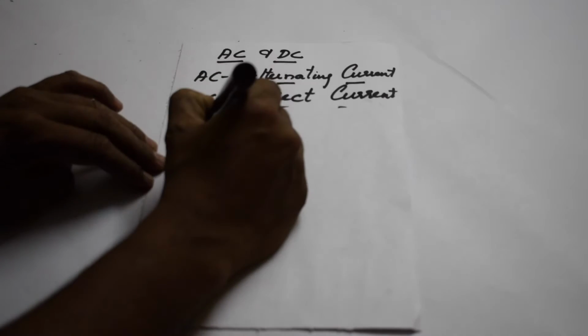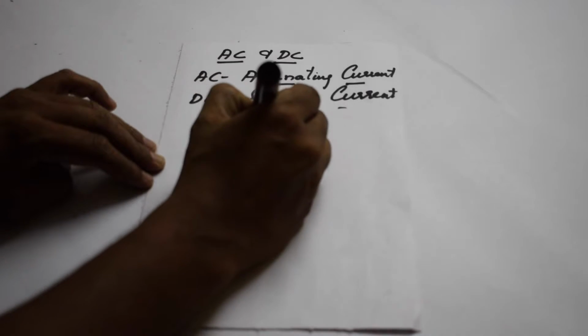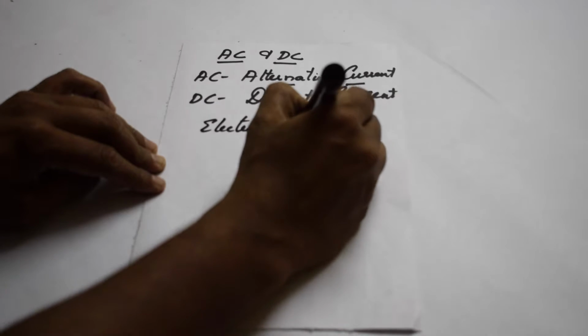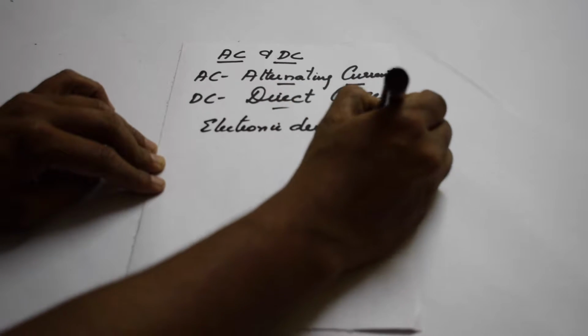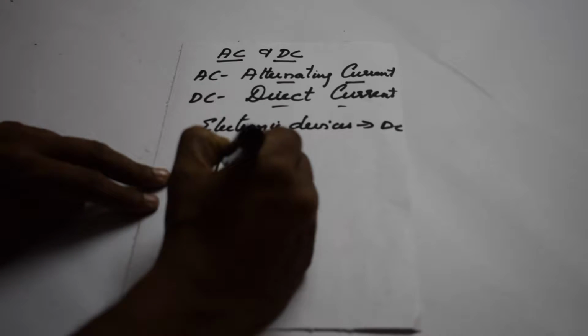If you look, almost all electronic devices run on DC current. Alternating current is something which you get in households. I'll talk about alternating current and direct current with a few examples, similarities and so on.